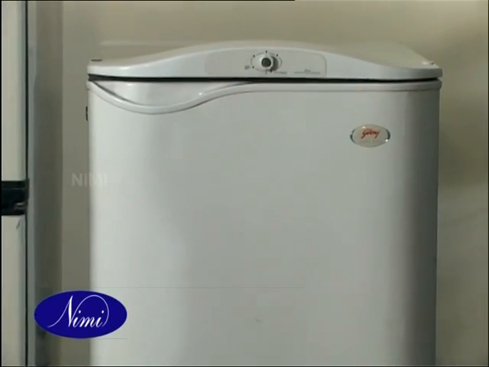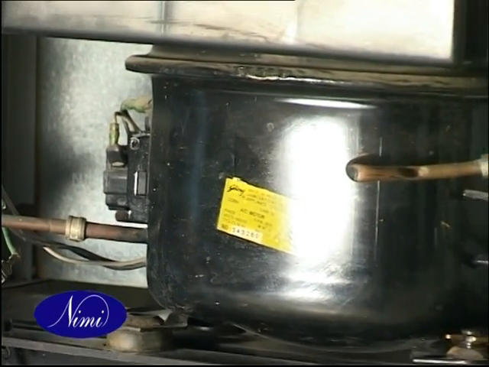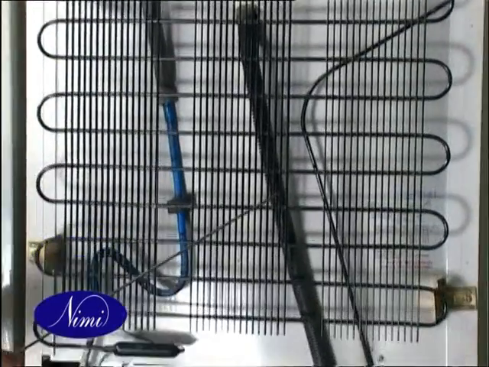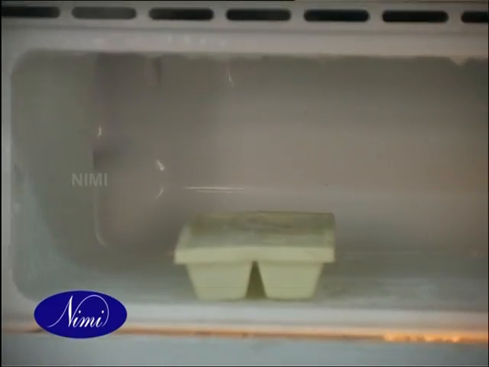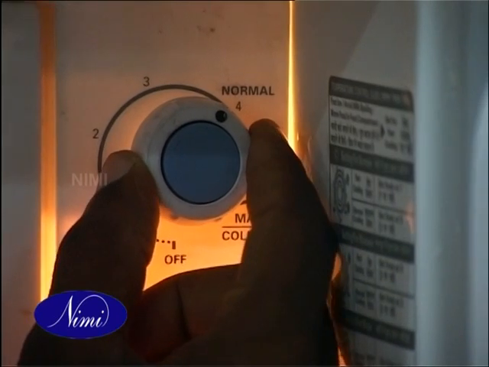The conventional refrigerator consists of components like compressor, condenser, capillary tube, expansion device, evaporator, filter, and temperature control.